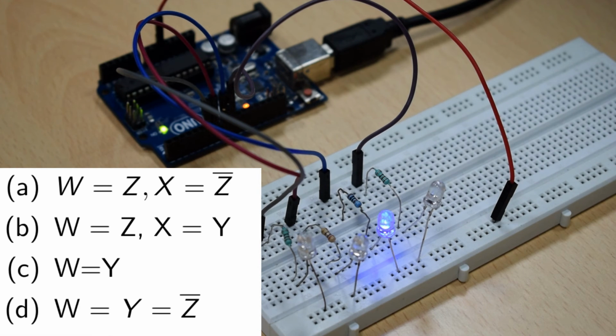Option C, W is equal to Y, yeah, it is satisfying. Option D, W is equal to Y is equal to Z bar, it is not satisfying. So among A and C, any one might be our answer. So let's give the inputs. P is equal to 0, Q is equal to 0, R is equal to 1, and S is equal to 1 and dump the code.